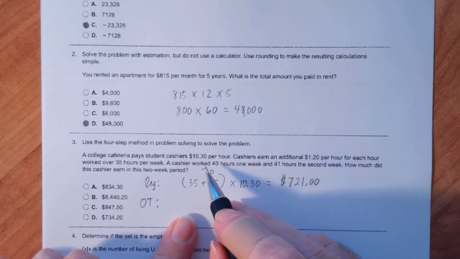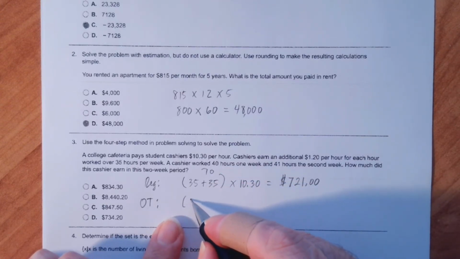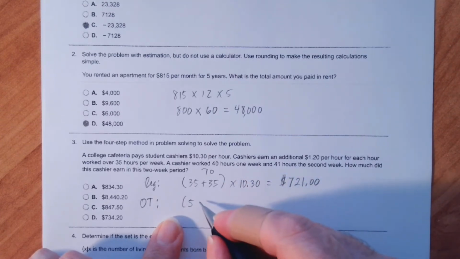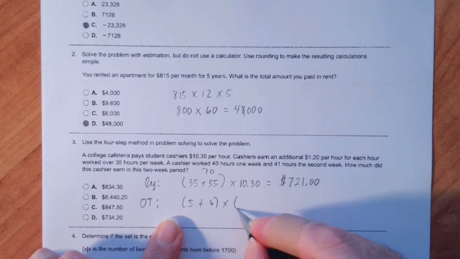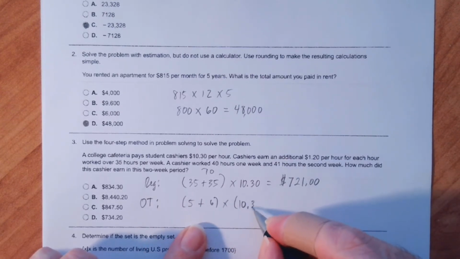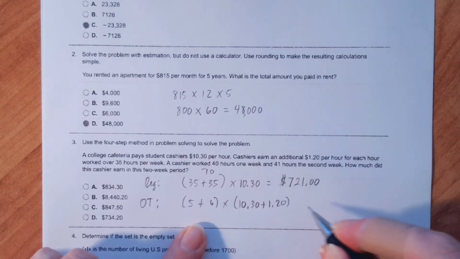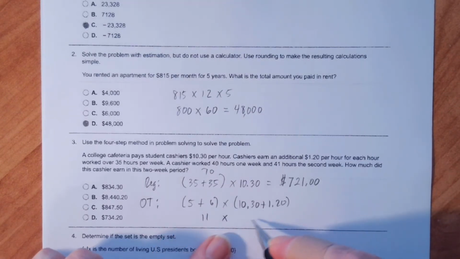So the first week they worked 40 hours, which is 5 overtime hours. And in the second week, 41 hours, so they did 6 overtime hours. So they're going to get $10.30, their regular pay, plus an extra $1.20 per hour. So this becomes 11 times, and this is $11.50.